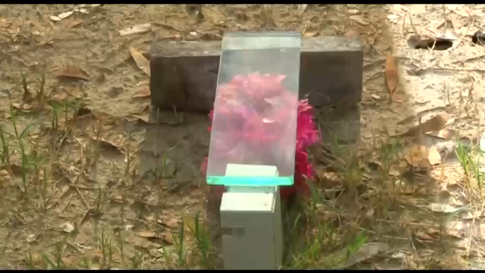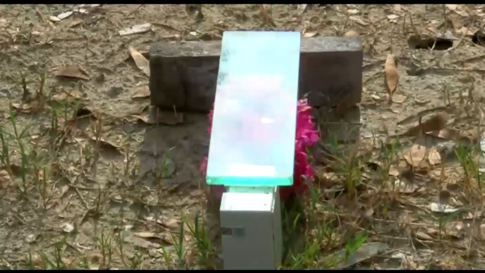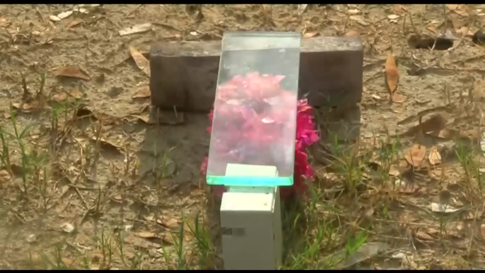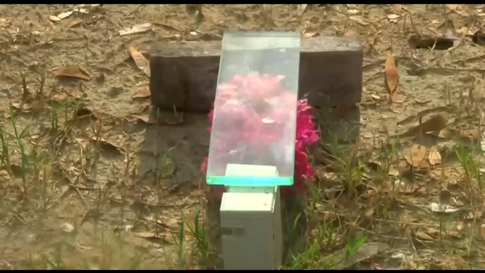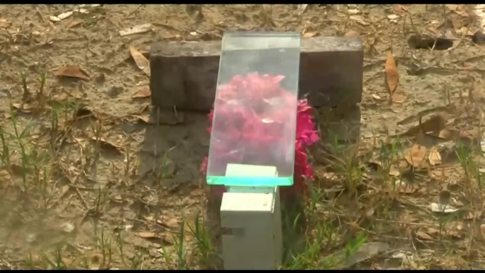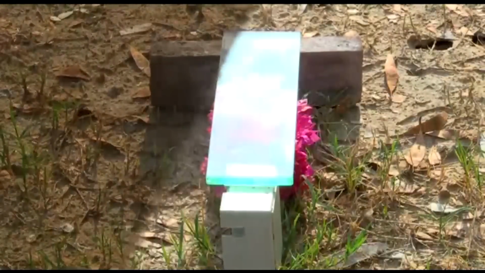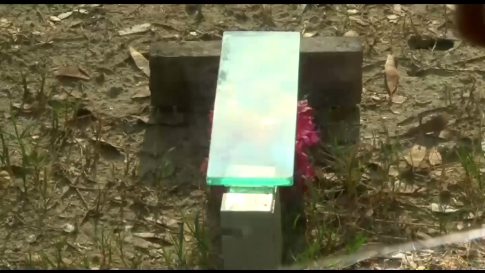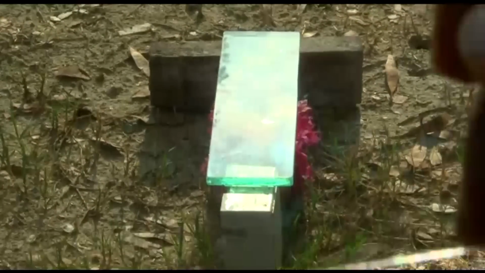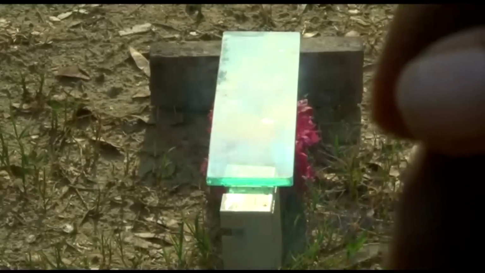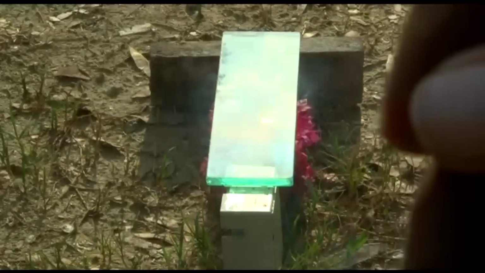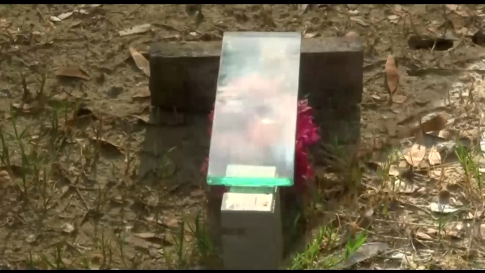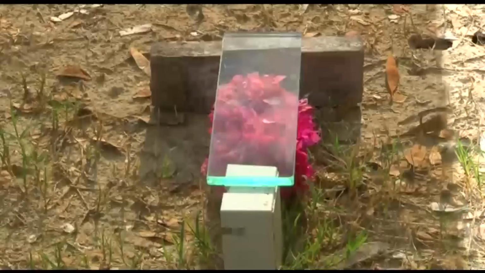If I remove the sheet from here, it is like this, and if I bring the sheet in this particular orientation, you can see the structure of the flower, the colors, very nicely. If I rotate the sheet, it is still there in the path, but in a different orientation you do not see the flower, and only in this particular orientation you see the flower.